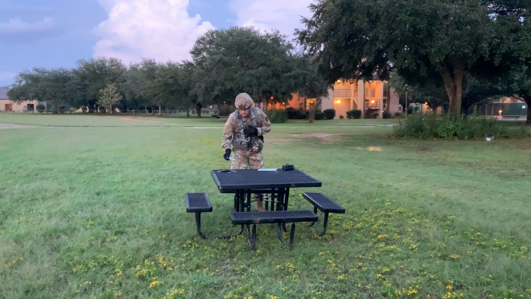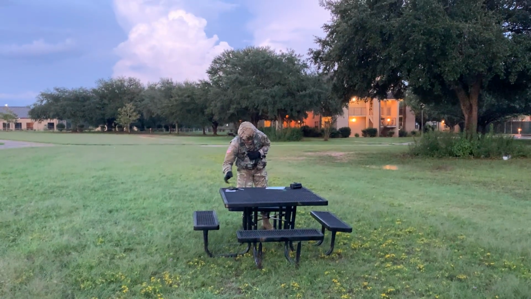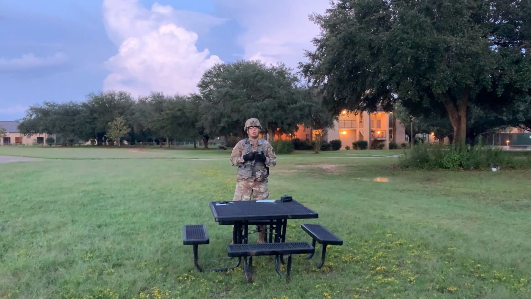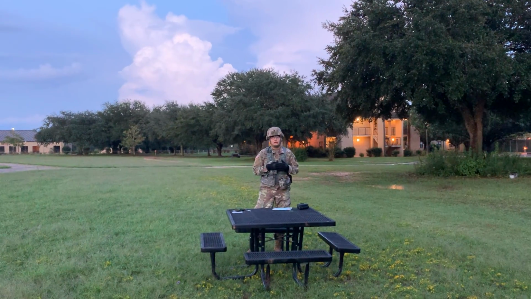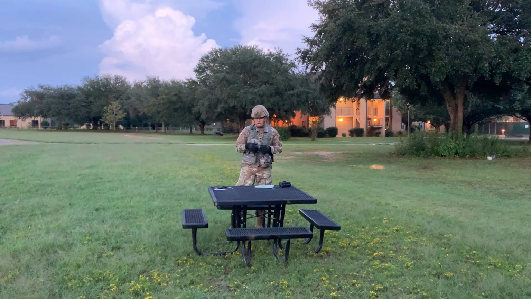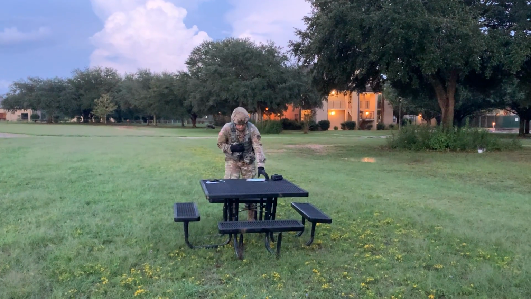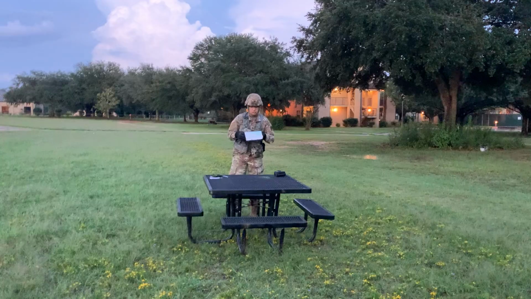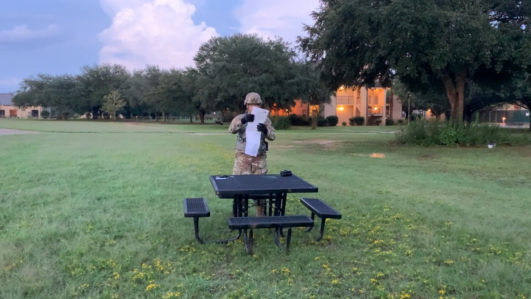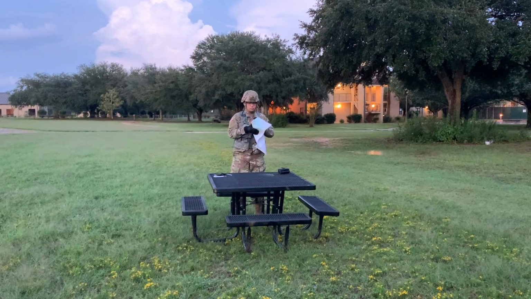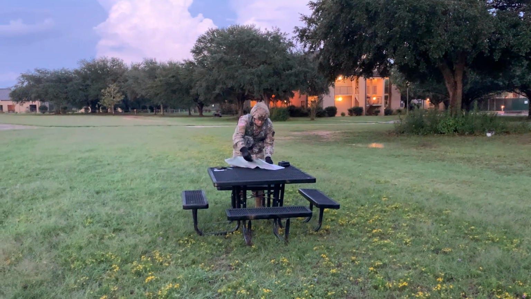So the tools we're going to use today are going to be EarPro, iPro, map, protractor, and compass, and a pencil. So we're going to start off by opening our map and laying it on a flat surface.